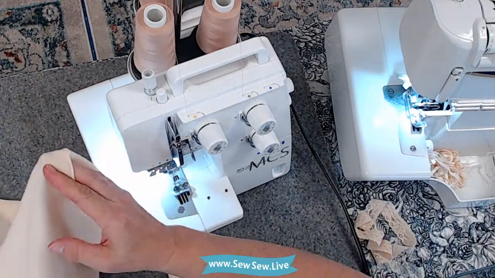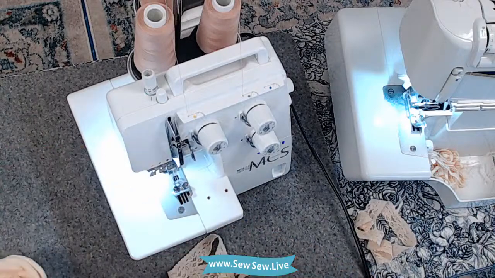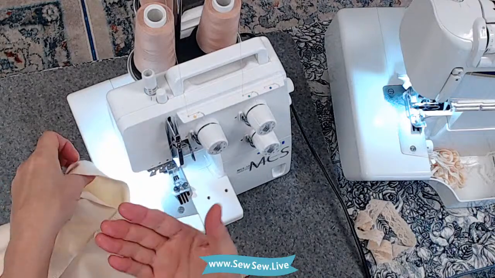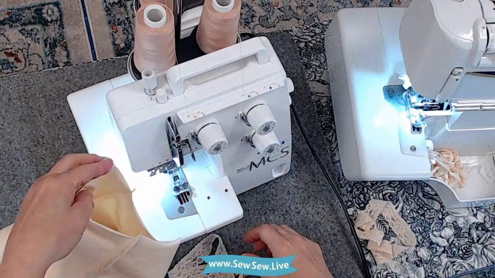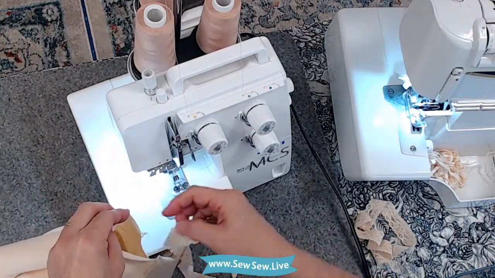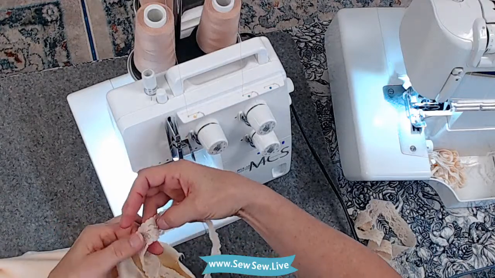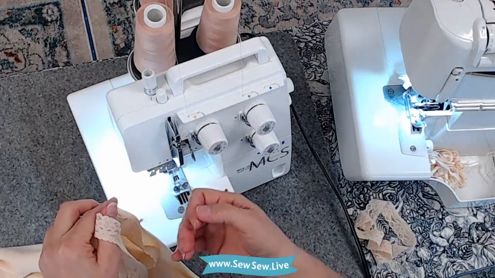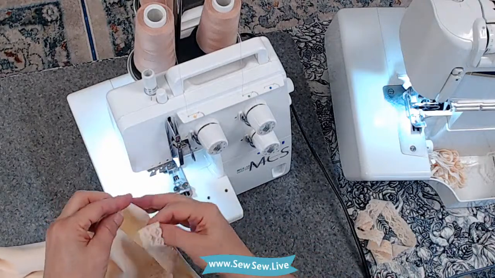So one of the things you can do is, I can turn this inside out and then I can see, right? Everything's above the bed of the machine. So you could do this blind like this. I'm going to put this right sides together. Or no, I'm putting it wrong side to right side.